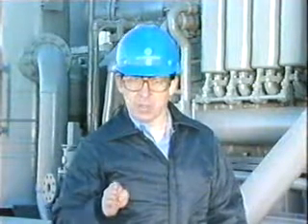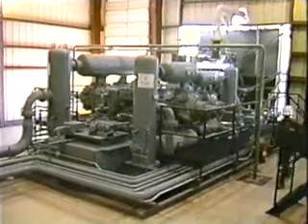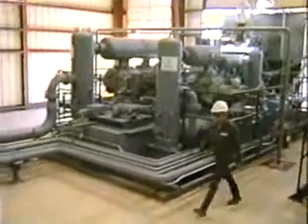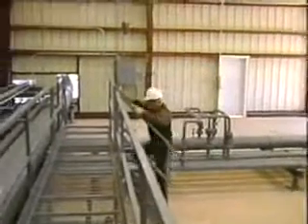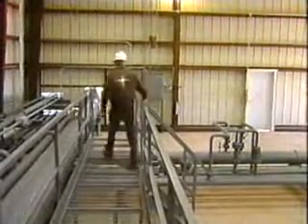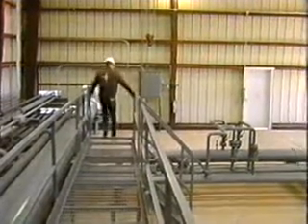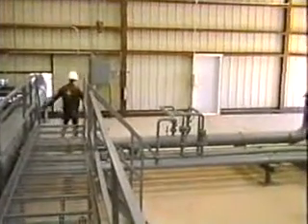Starting a compressor package involves loading the compressor and starting the prime mover. A startup can be done by one operator, though in some locations the task may be safer and more efficient with two. Startup begins by determining the cause of compressor shutdown.